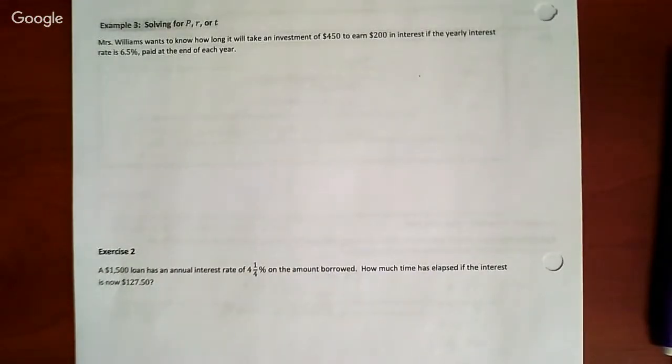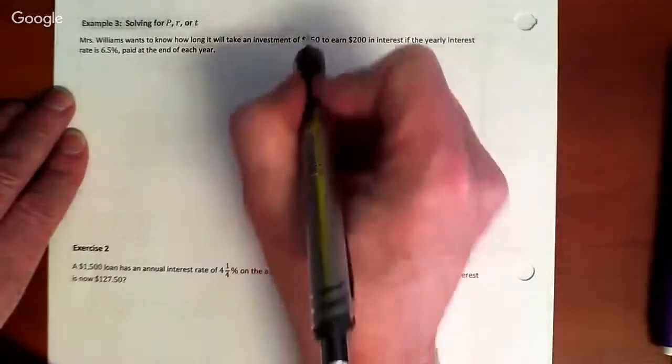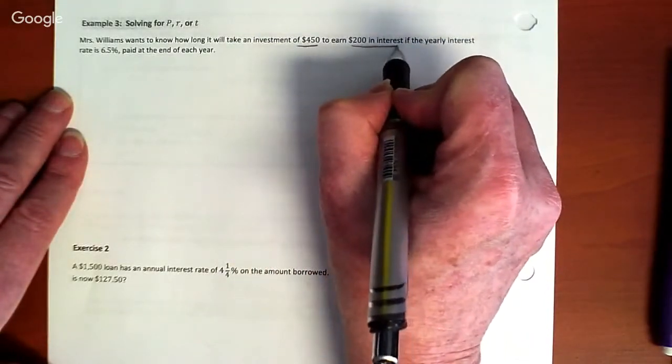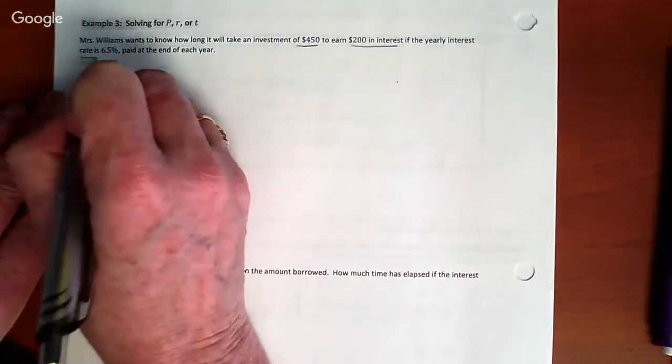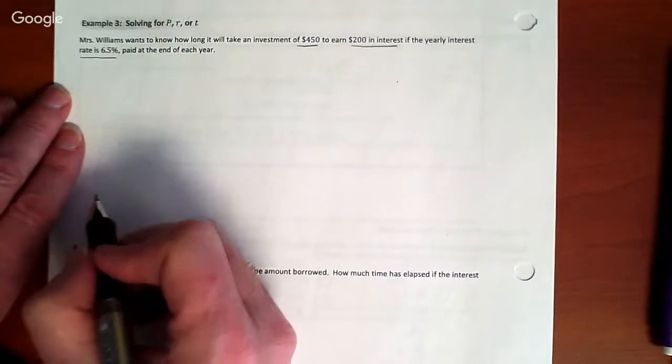So our next example is Mrs. William wants to know how long it would take an investment of $450 to earn $200 in interest if the yearly rate is 6.5% paid at the end of each year.